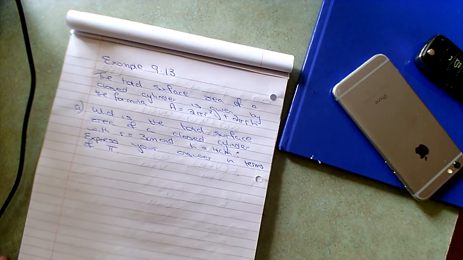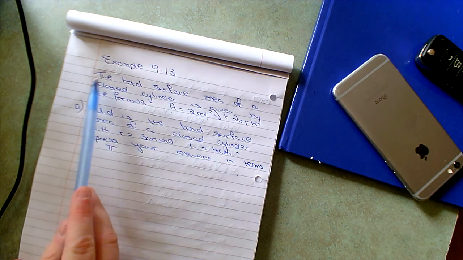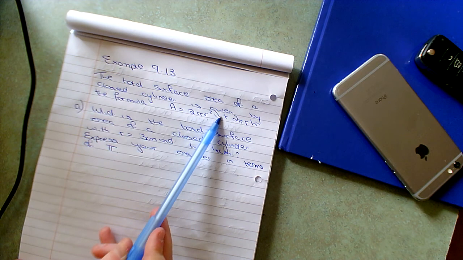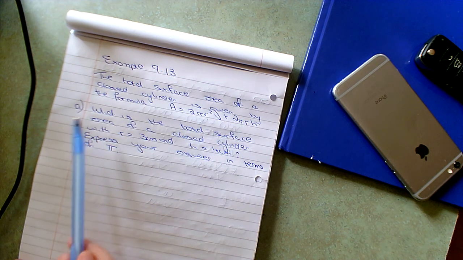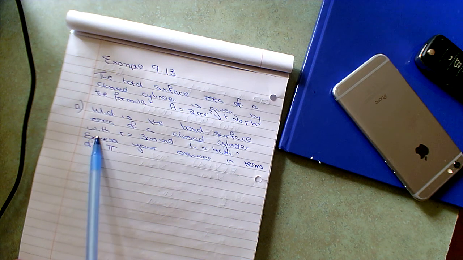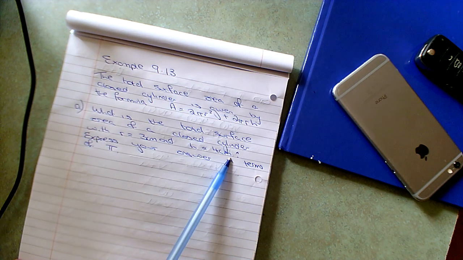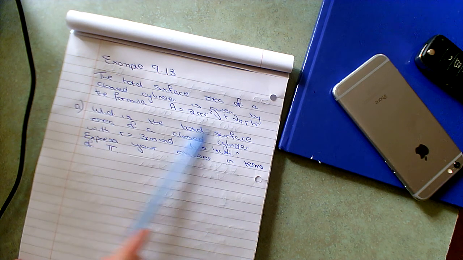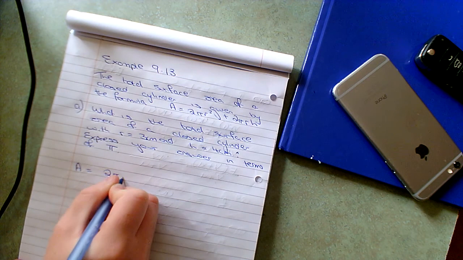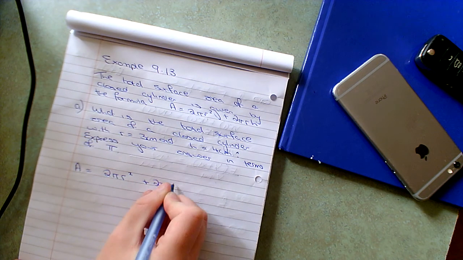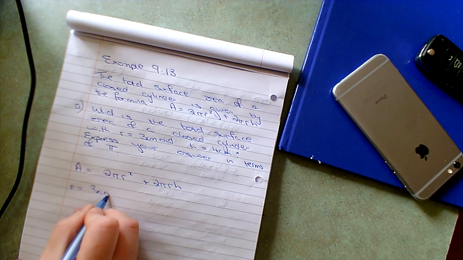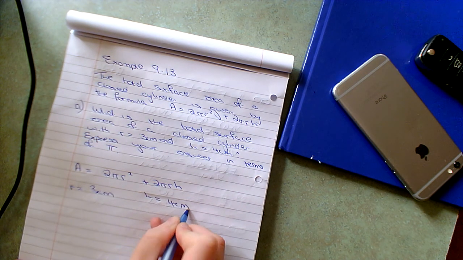Okay, so I'm just going to run through one more example. So I have the total surface area of a closed cylinder is given by the formula A is equal to 2 pi r squared plus 2 pi r h. Then I'm asked part A, what is the total surface area of a closed cylinder with r equal to 3 centimeters and h equal to 4 centimeters. Express your answer in terms of pi. So I'm going to write out my formula: A is equal to 2 pi r squared plus 2 pi r h. I know r is equal to 3 centimeters and h is equal to 4 centimeters.